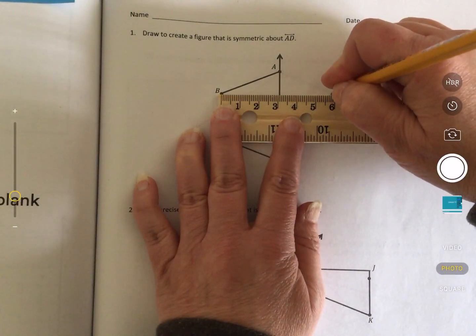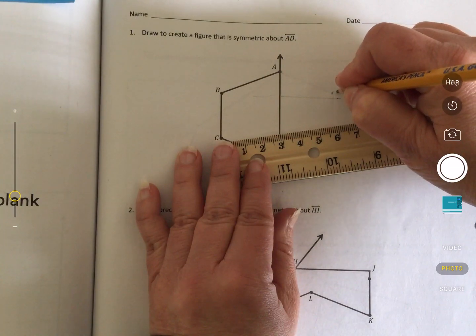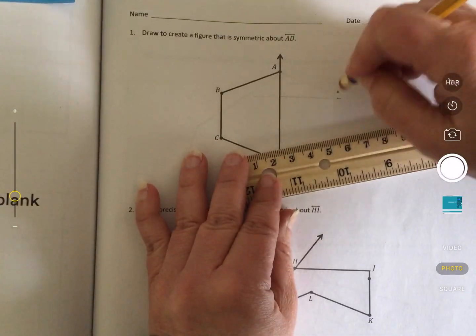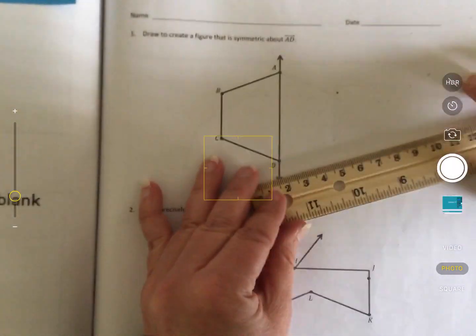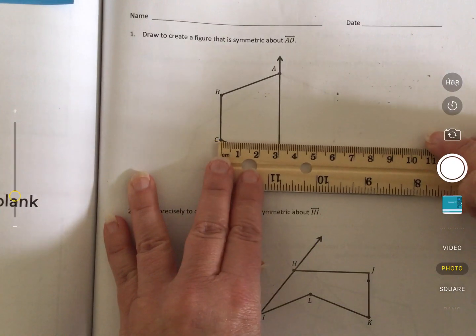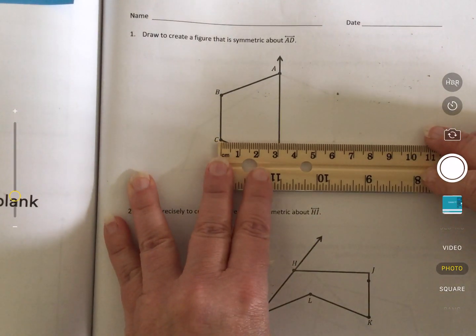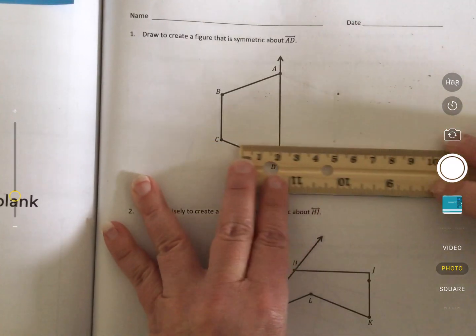And then I need (3, 3). So 3 and 3. And then I need to draw a line segment to connect those. Okay. And then I have to label (10, 8) C and (3, 3) D.